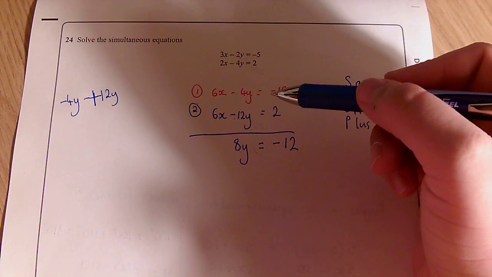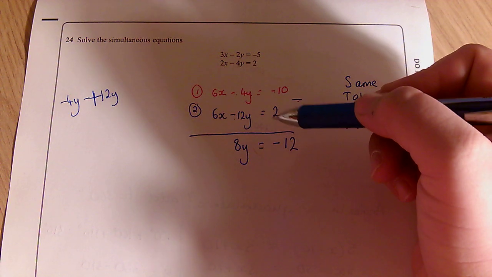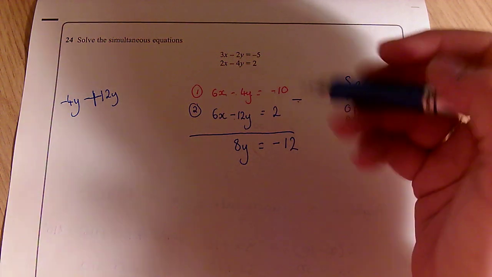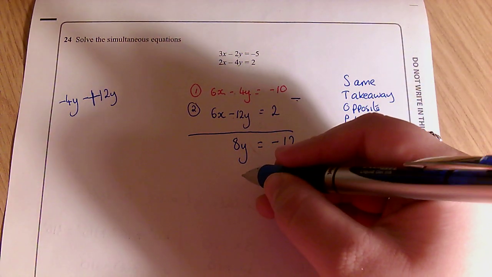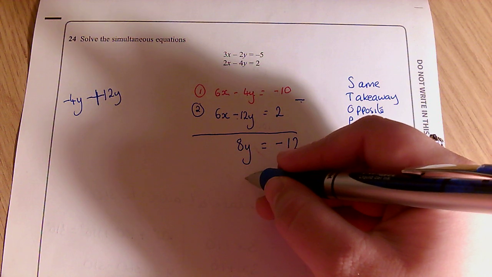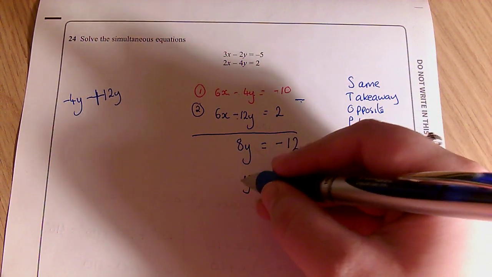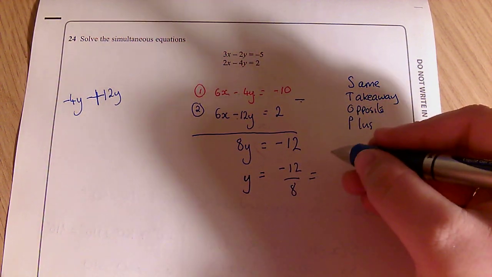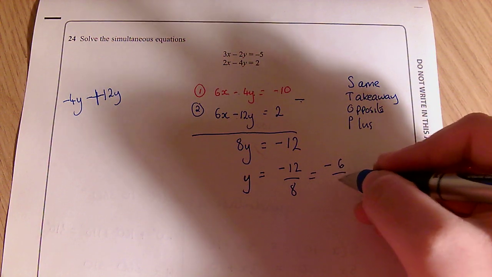Now, my next step is going to be to get y on its own, or x on its own, it doesn't matter which one. And I'm going to go with y. So, if I divide both sides by 8, I'm left with negative 12 over 8, which I can simplify to negative 6 over 4.